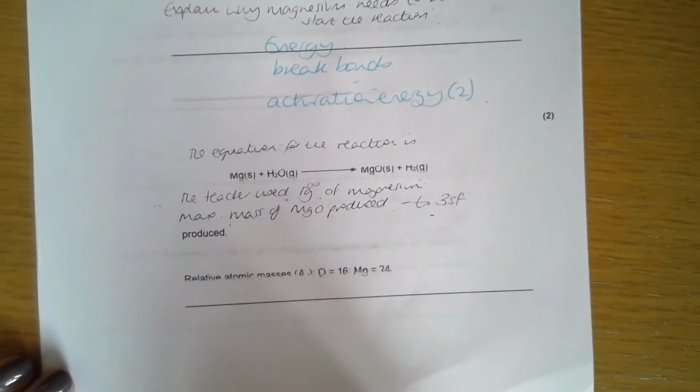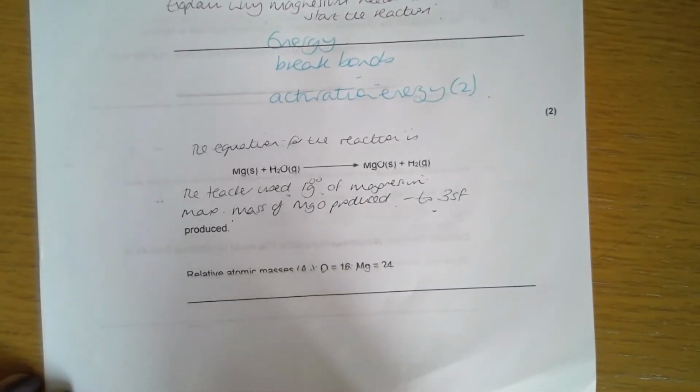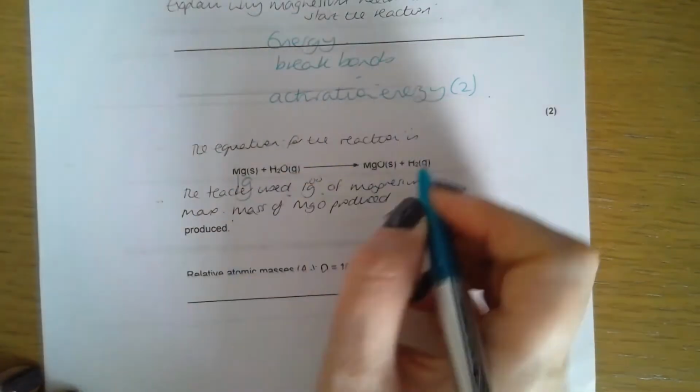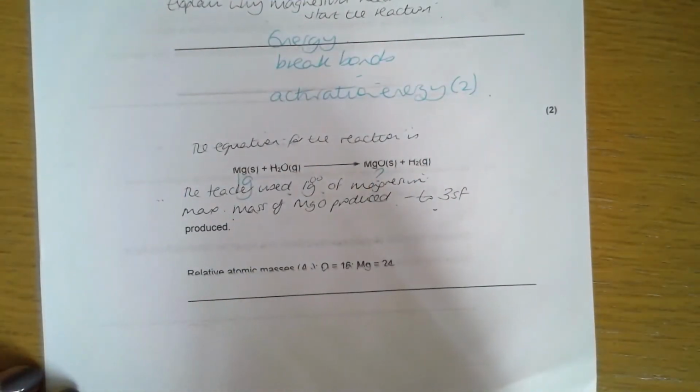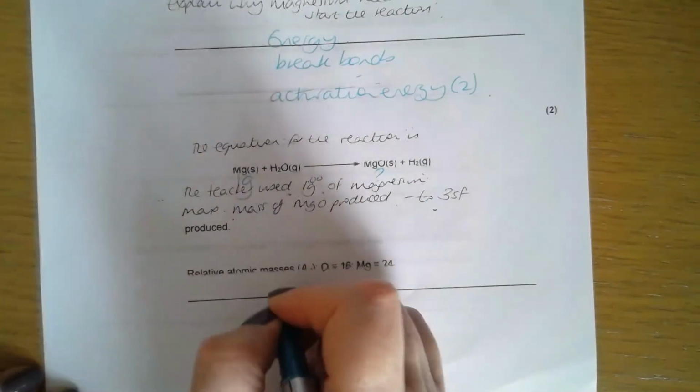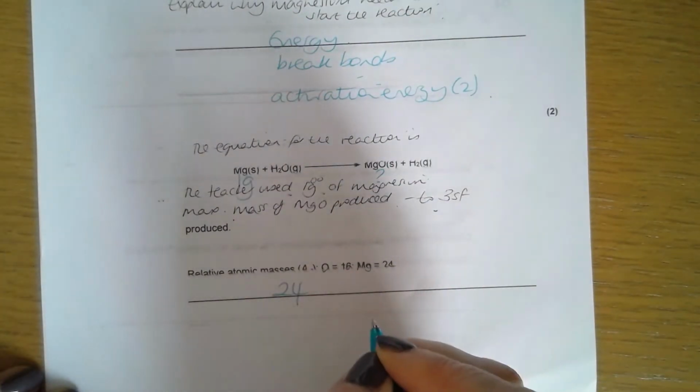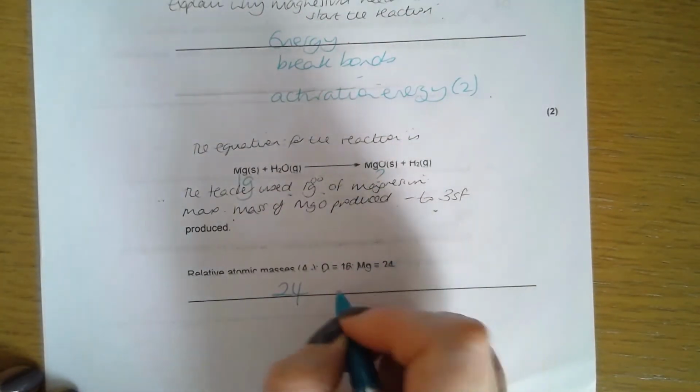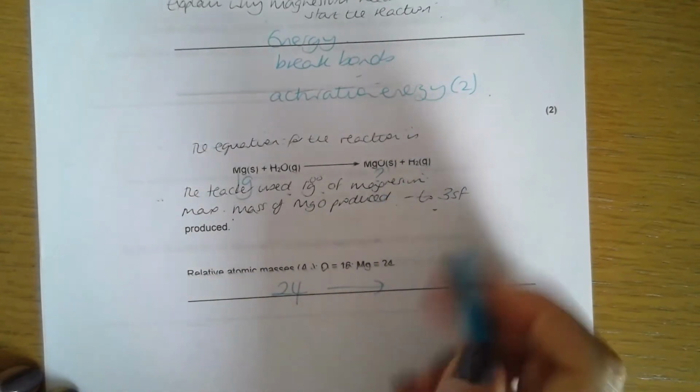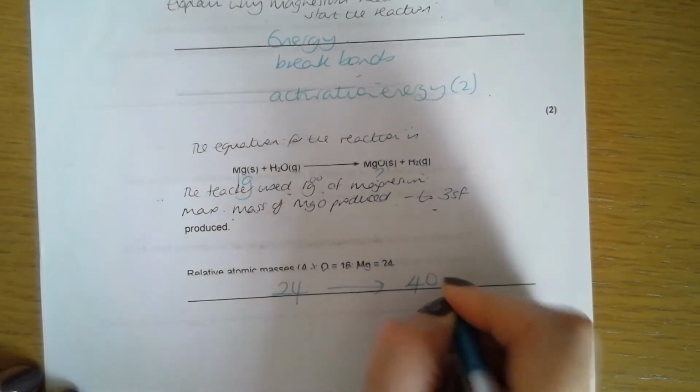We've got an equation for the reaction. The teacher used 1 gram of magnesium, so we're doing a reacting mass calculation to find out the maximum mass of magnesium oxide you could make. So 1 gram of this would make how many grams of that? So magnesium has a relative formula mass of 24, and the relative formula mass of magnesium oxide is 40.